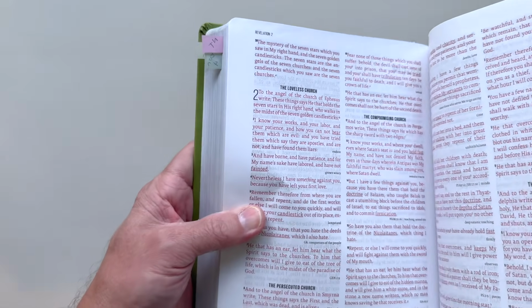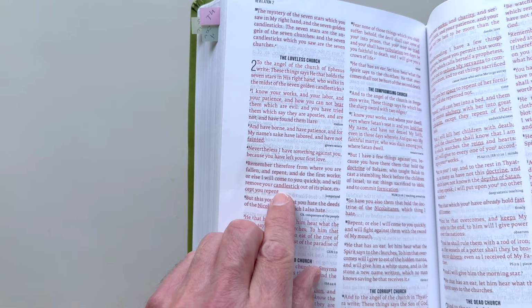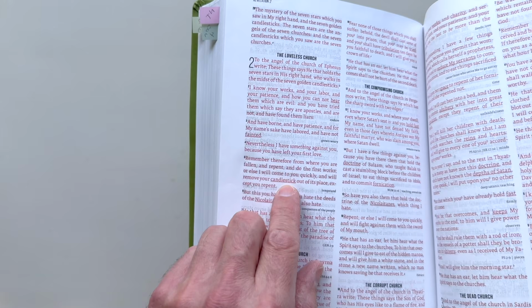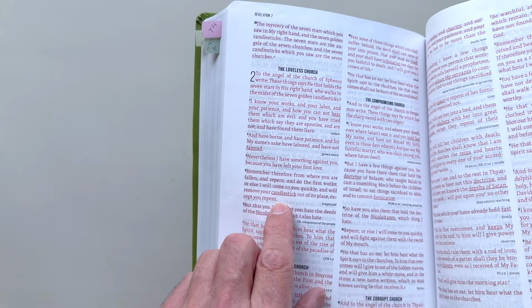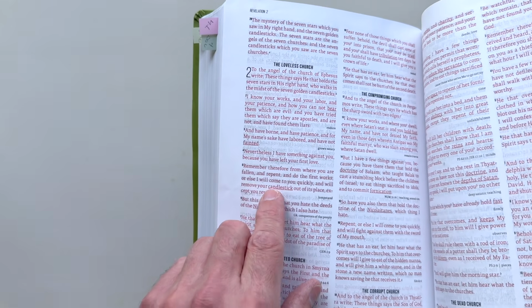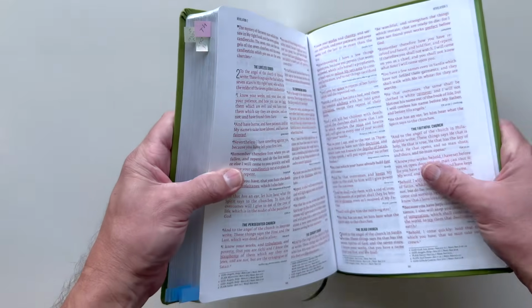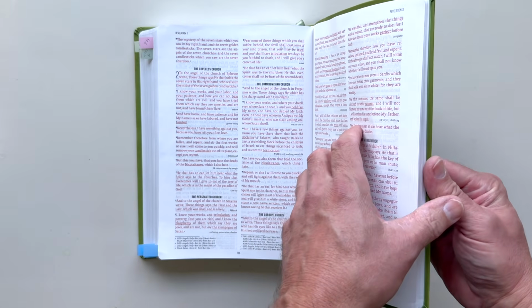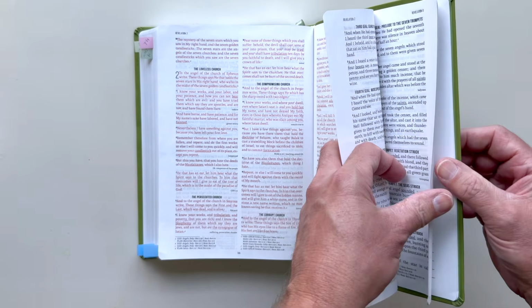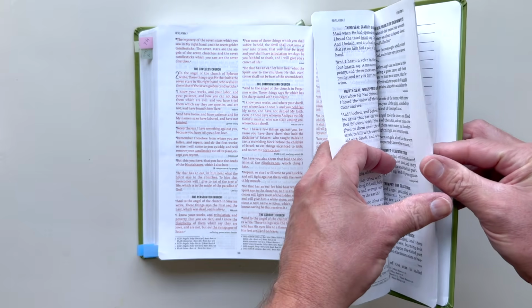And then you might be saying, well, the reason being is because candlestick is not candlesticks. I mean, that'd be silly. But nevertheless, let's give them the benefit of the doubt and say, well, it's two different words, and for some reason, maybe it means two different things. But I'm going to prove that that's not the case. So let's go over to Revelation chapter 11.